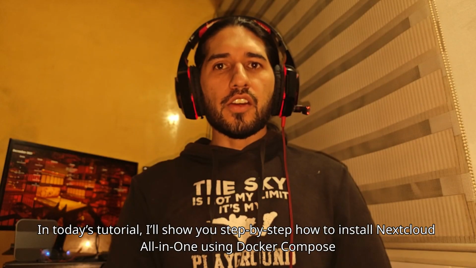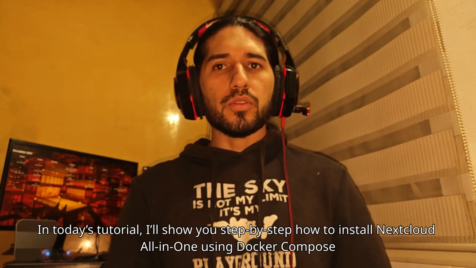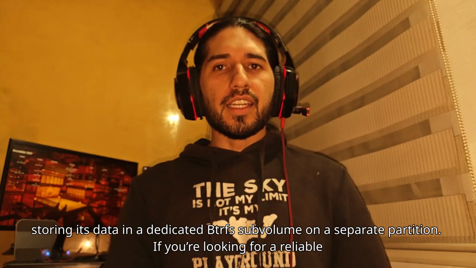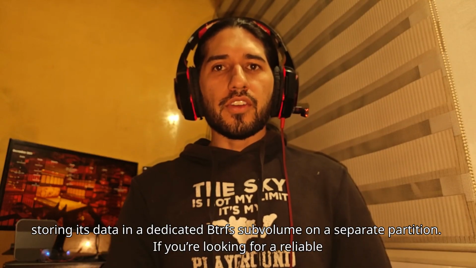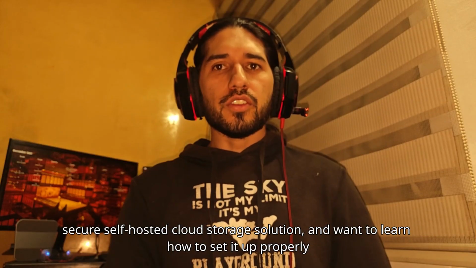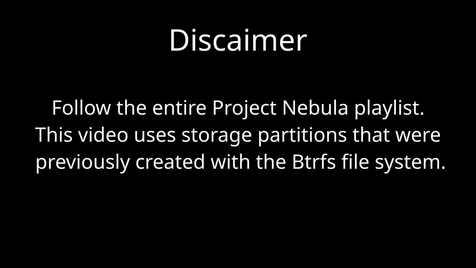In today's tutorial, I will show you step by step how to install Nextcloud All-in-One using Docker Compose, storing its data in a dedicated Btrfs subvolume on a separate partition. If you are looking for a reliable, secure self-hosted cloud storage solution and want to learn how to set it up properly, you are in the right place. Let's dive in.